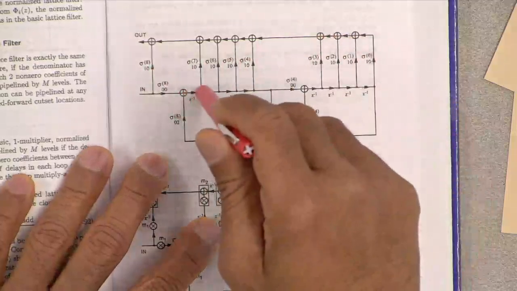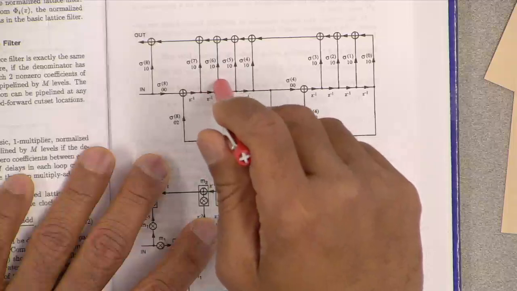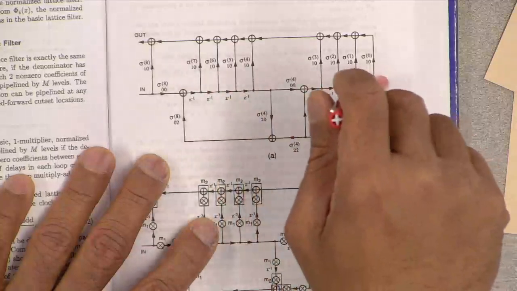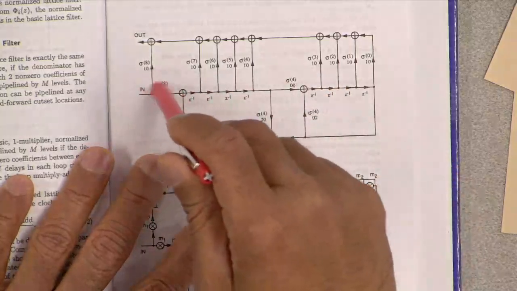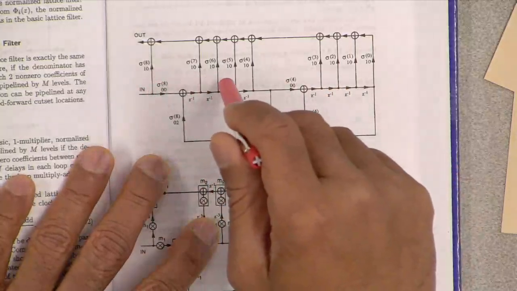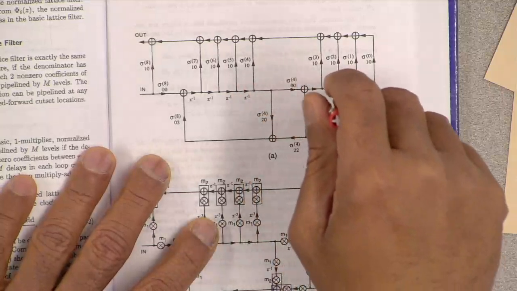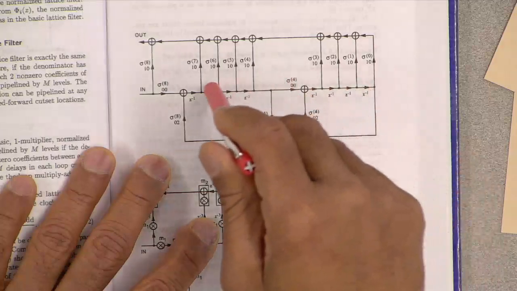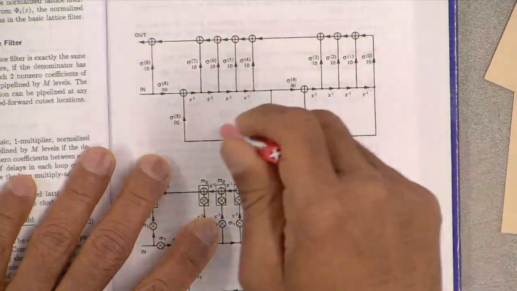The zero is expanded from all these polynomials here. Let's see, it looks like degree 8. So if you start with phi8, phi7, 6, 5, 4, 3, 2, 1, 0, the numerator is expanded with respect to all of those phi coefficients.